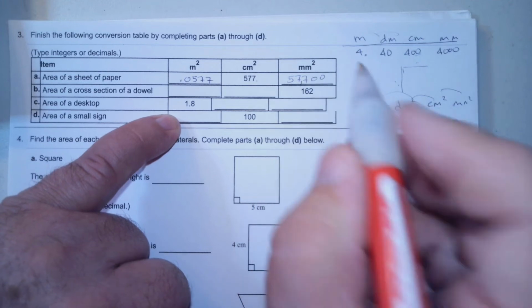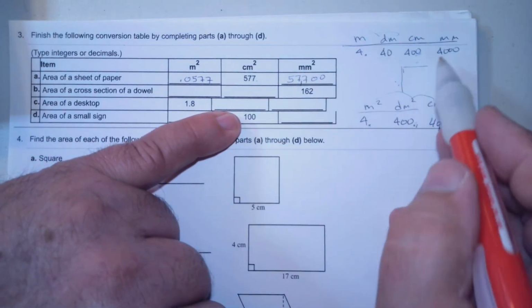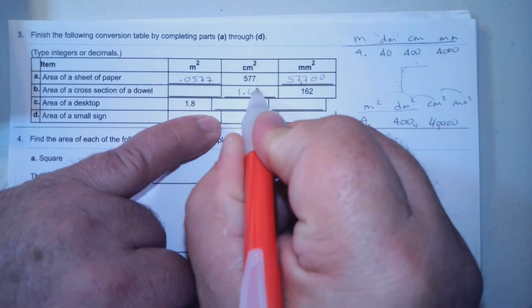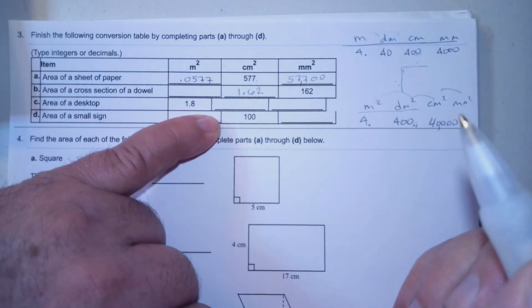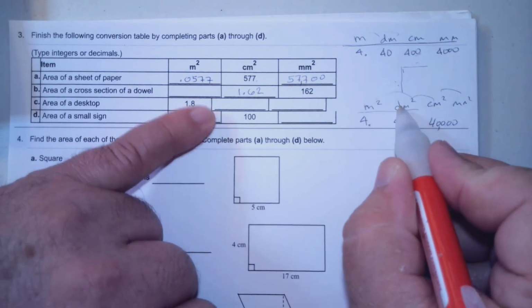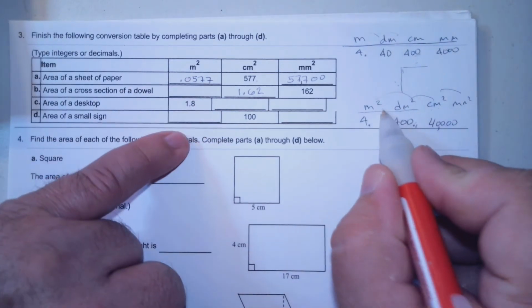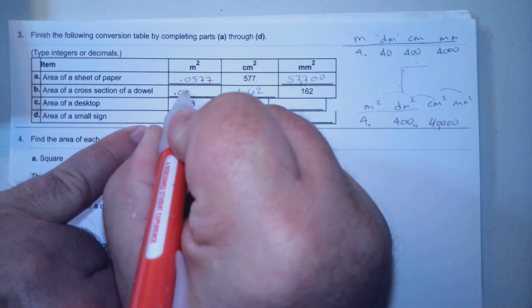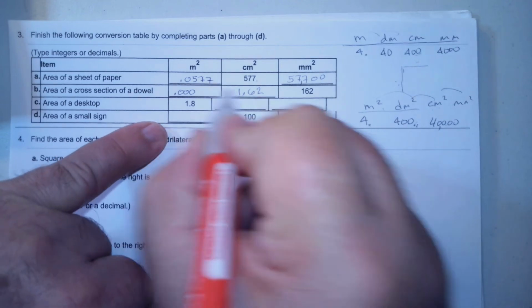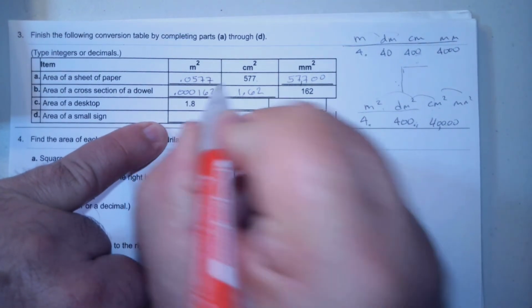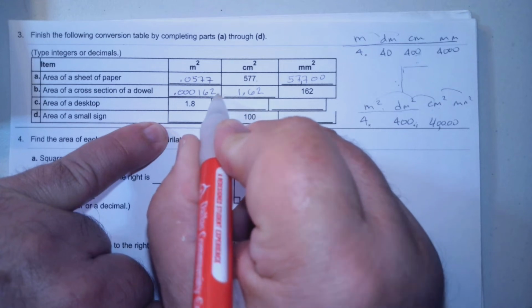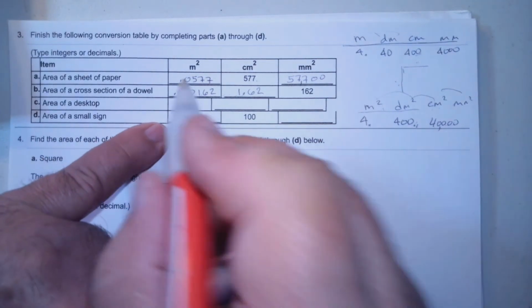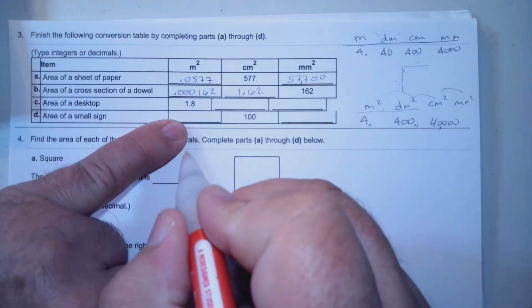162 millimeters squared. To go from millimeters squared to centimeters squared, I move it 2 to the left, so it's 1.62. Now I'm going to meters squared, so it's 4 more spaces. So I have 1, and I'm going to have 3 zeros, and then the 162. It's 1, 2, 3, 4. Pretty small.